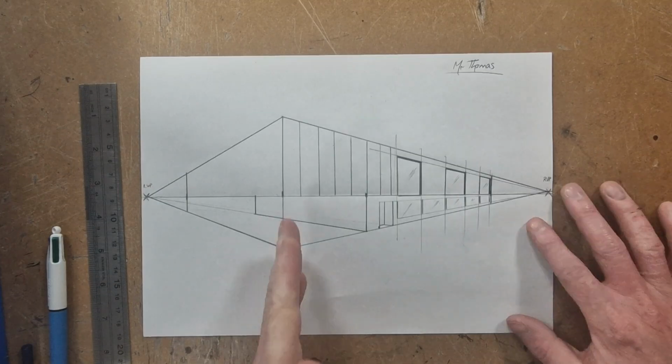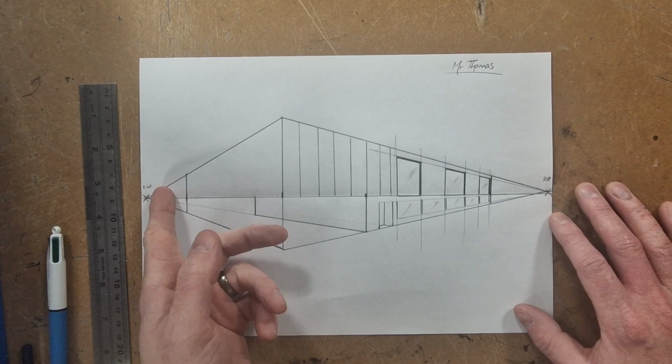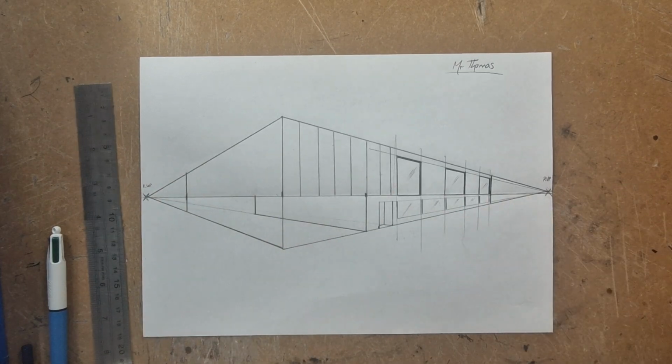that there's only 2 rules with this one. Every vertical line is parallel to one another, and every other line goes either to the left vanishing point or the right vanishing point.